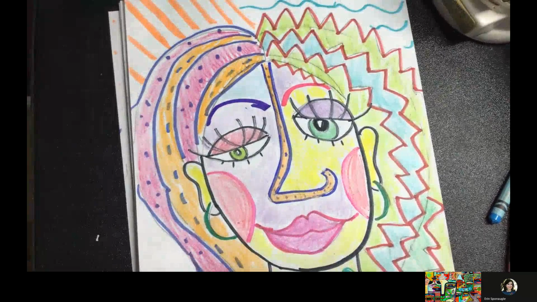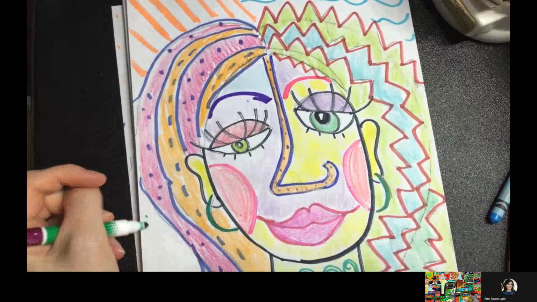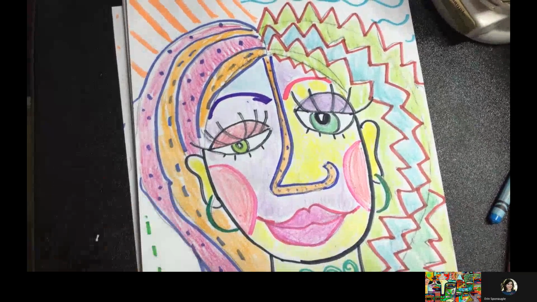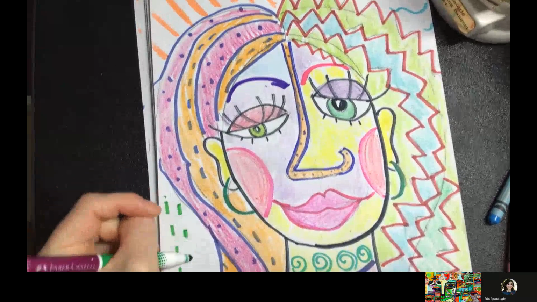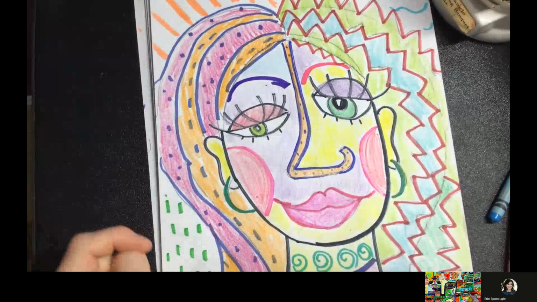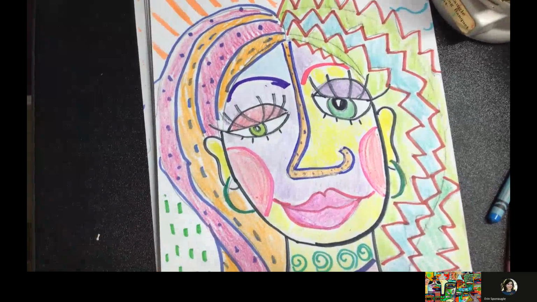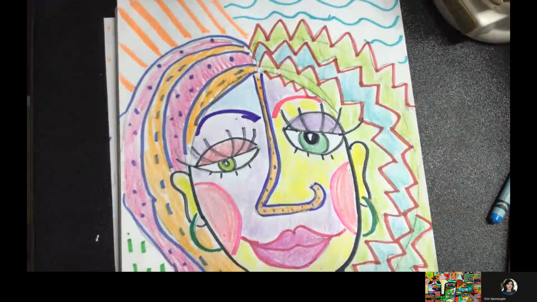Well, I just did orange. Don't do that again. You could add some dashes. And if you wanted to add different animals or anything else in the background, you could certainly do that too. Okay, but there you go.